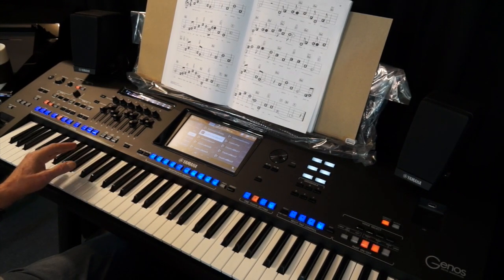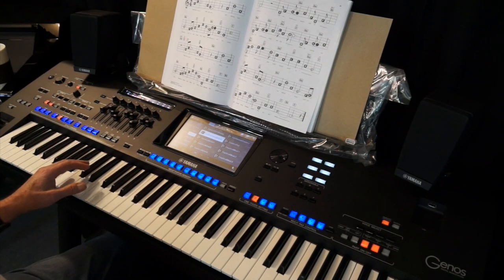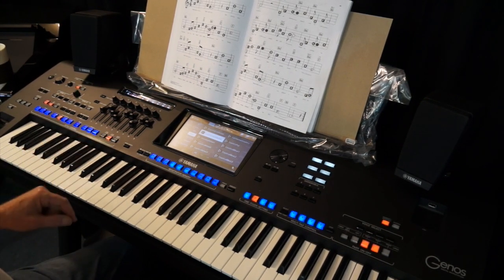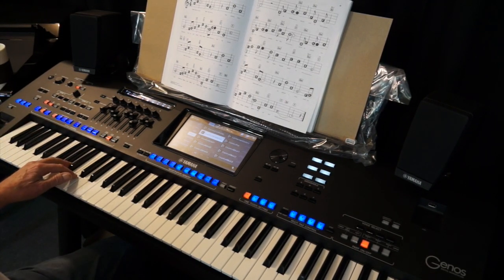Now, this is another important part on this tutorial. This is extremely important, what I'm about to tell you. You've got to make friends with your Genos or Tyros, and you have to really listen. Listen to the variations. So I'm going to listen to variation A. I'm also going to try intro 2 to see what that's all about.